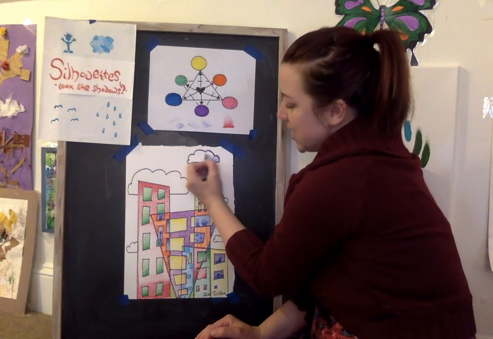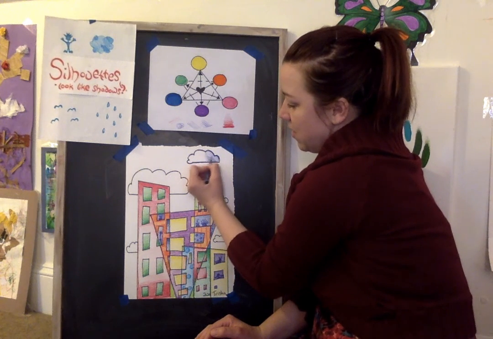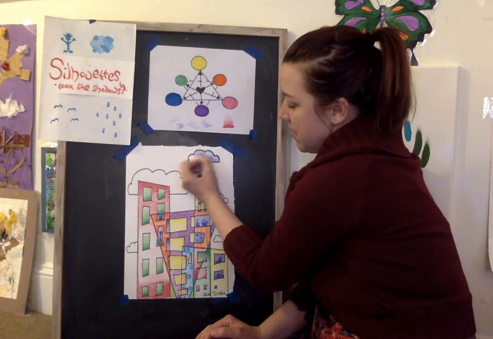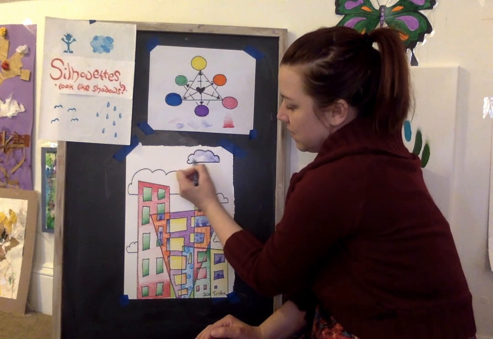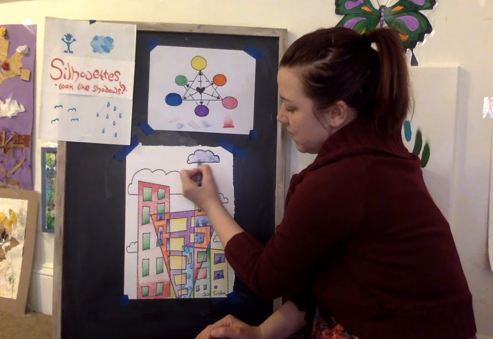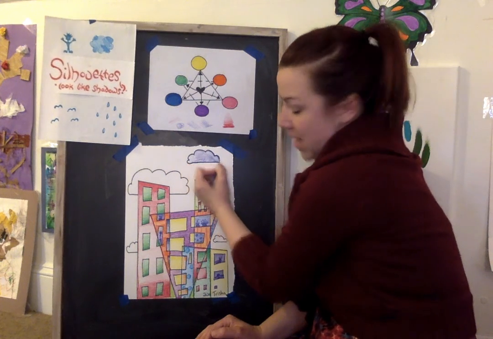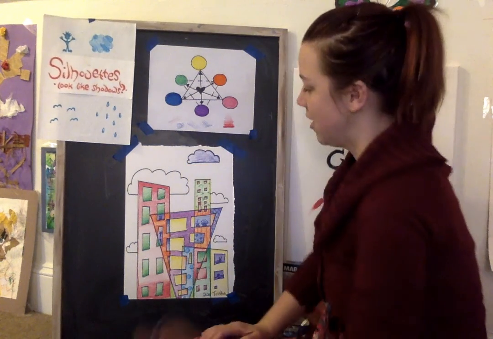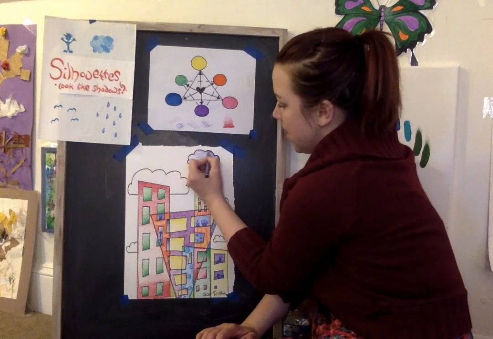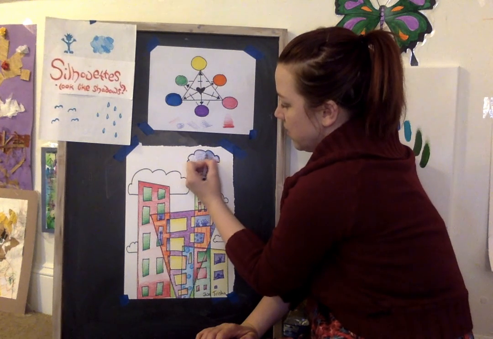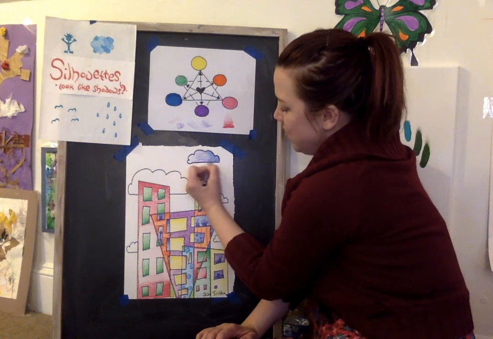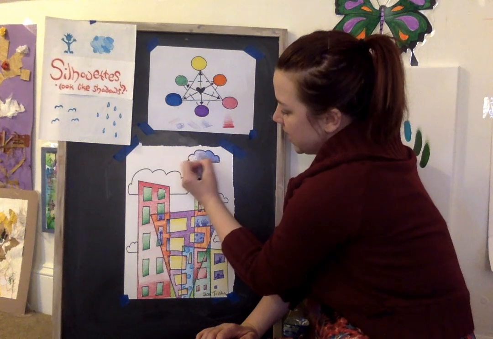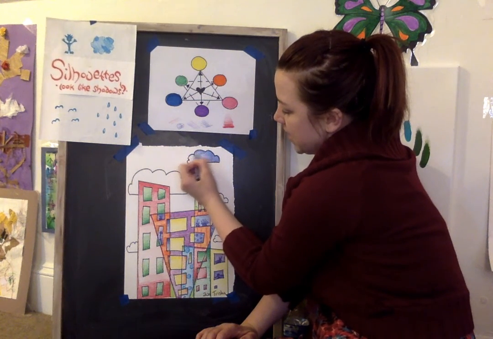I'm going to do mostly a medium value for this cloud. Maybe in some areas I'm going to go really, really light. And now I'm going to switch to my other color, blue. This is my regular blue. Oh, and I love what it does. So I'm going to go dark in some areas, dark in other areas.